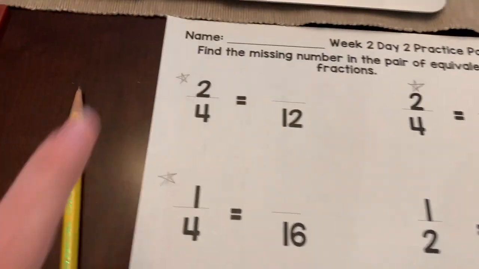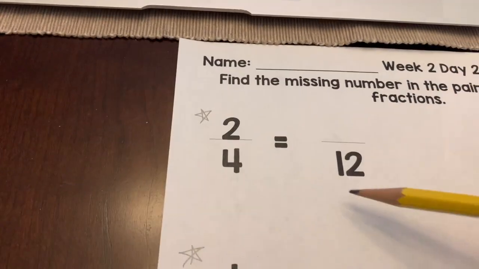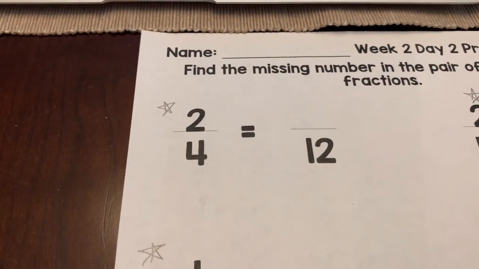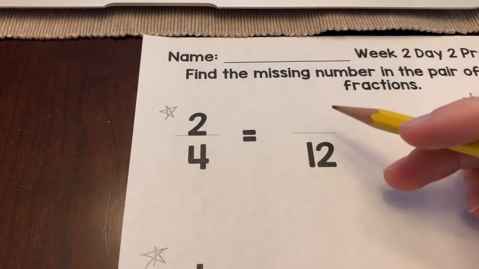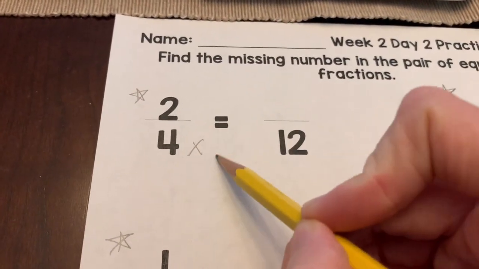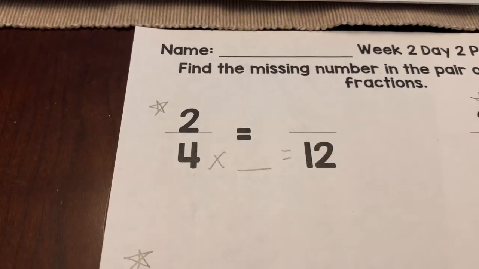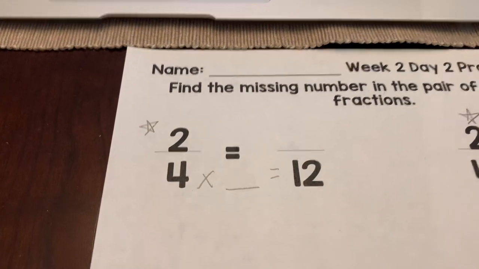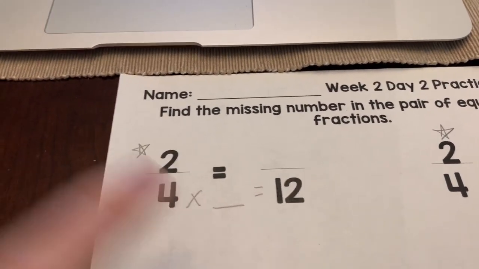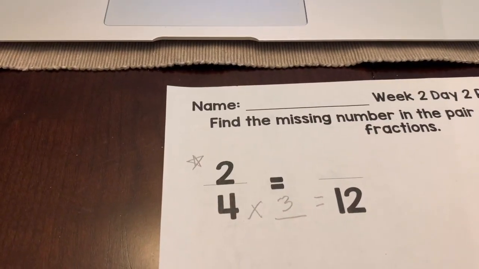So let's look at this first one together. We have 2/4 is equivalent to a certain number of 12ths. And the question we want to ask ourselves to fill in this missing number is 4 times what equals 12? This is really asking you to have your multiplication and division facts memorized. You should be telling yourself that 4 times 3 is equal to 12.